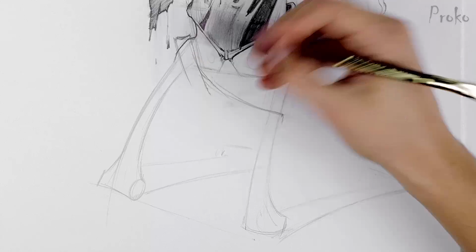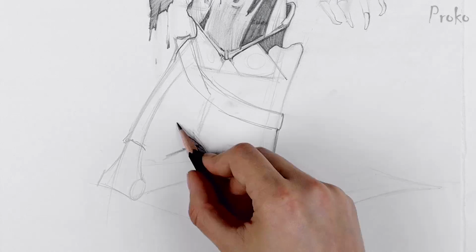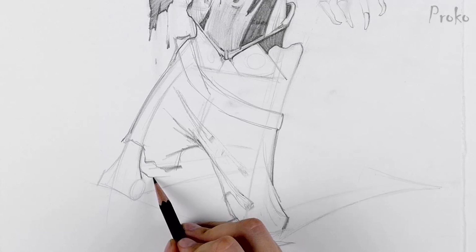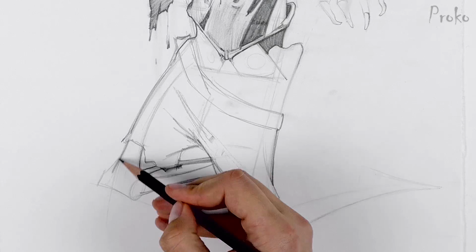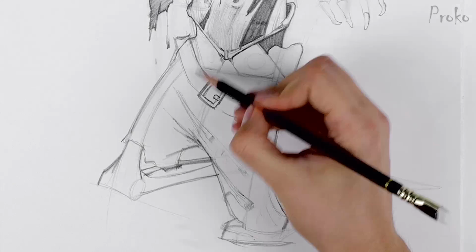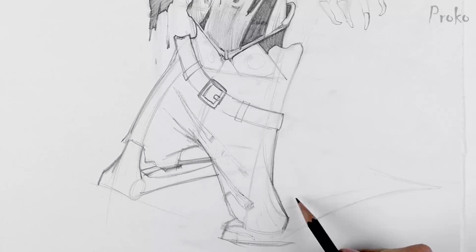Alright, now I'm actually going to put some pants on this guy. He's lost so much weight that his pants are falling off his waist. I think it'd be cool to have the belt looping over the greater trochanter of his right leg and swinging across. Now, drapery is a whole nother beast.